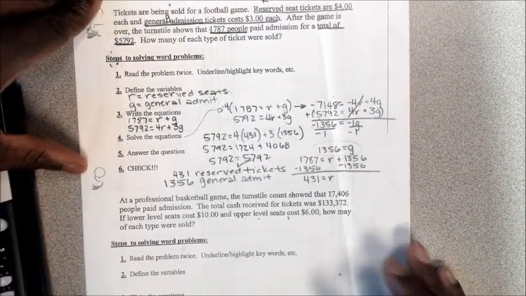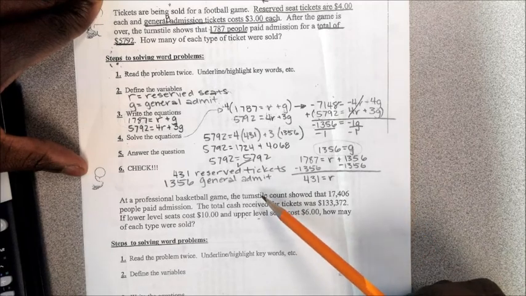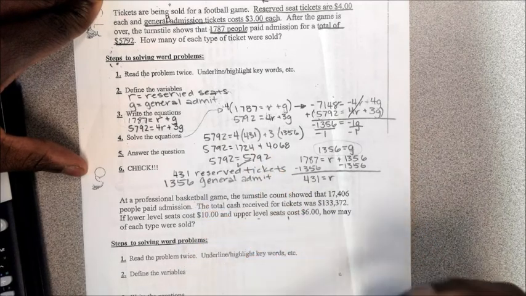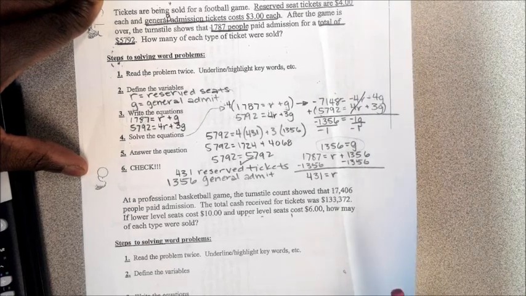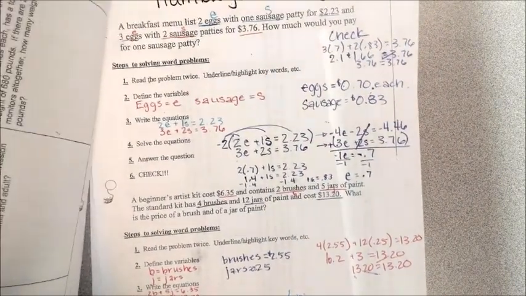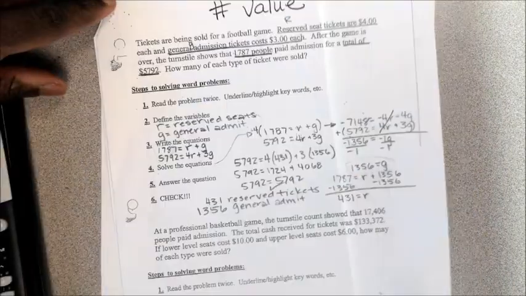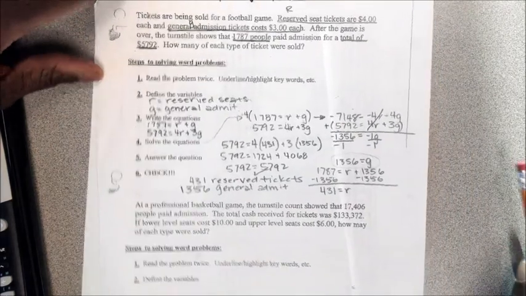Try this next problem on your own. Just do the second problem on this page and then the first page that you watched the first video on. And I will see you guys in class.